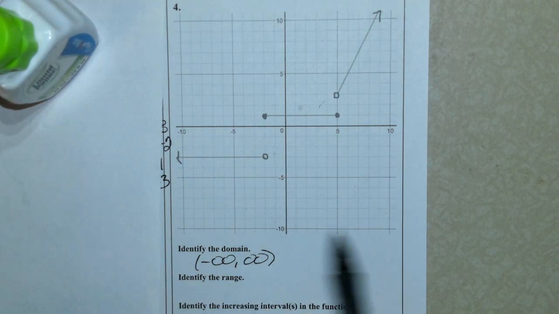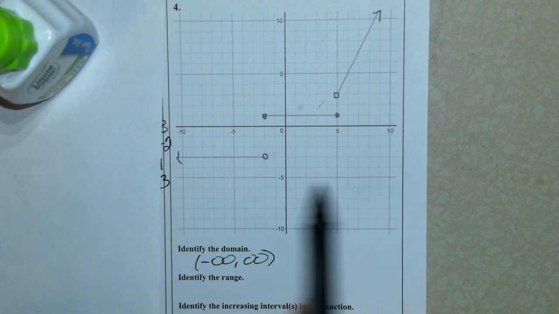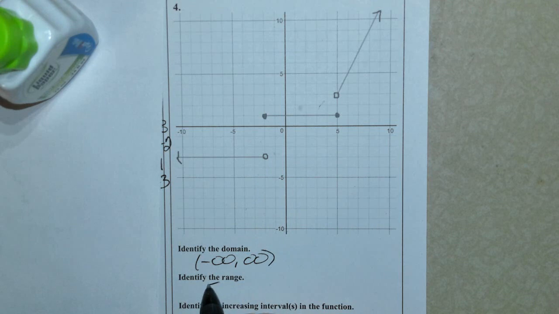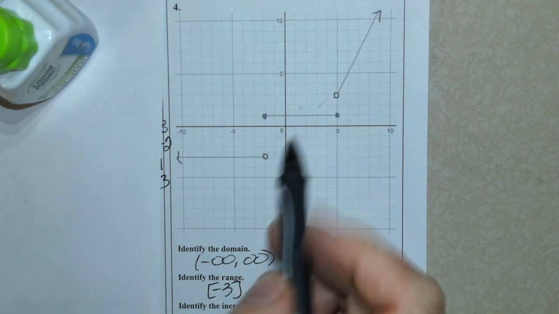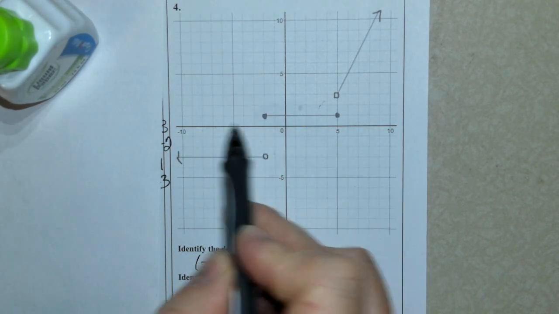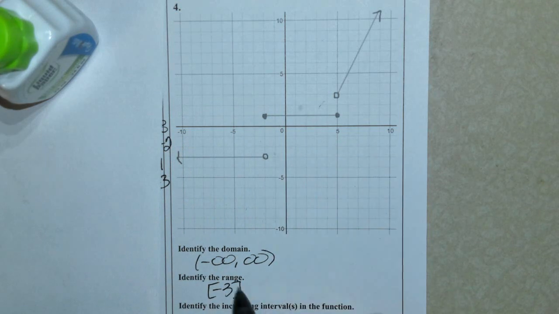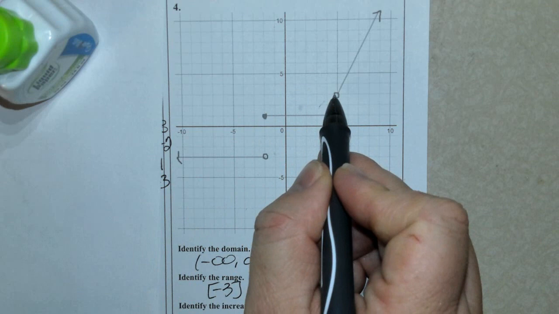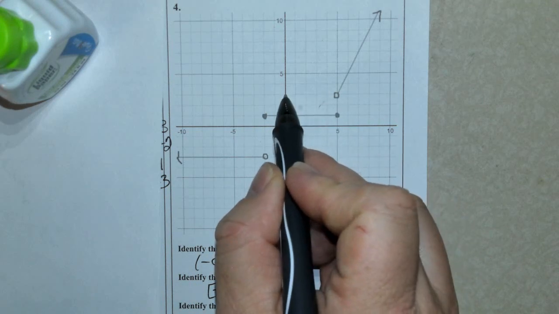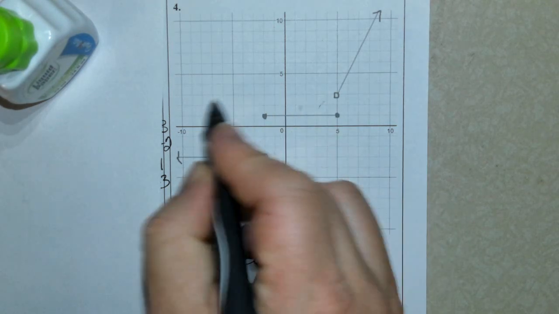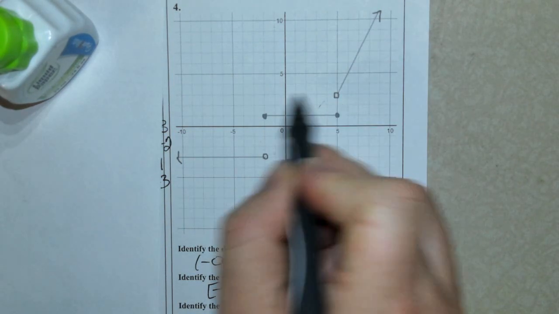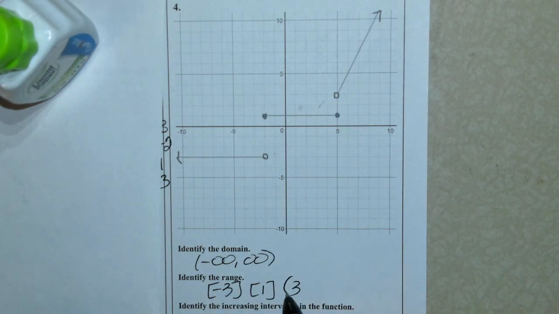Now range is a little different. Coming through here, I see nothing. There's absolutely nothing until I get to a y value of -3. And then it's empty space again until I get a y value of 1. Then it's empty space again until I get to a y value of 3. And then as I continue to go up, I will always hit this part of the graph. Now at 3, notice it's an open circle, so I need to put a parenthesis around that.